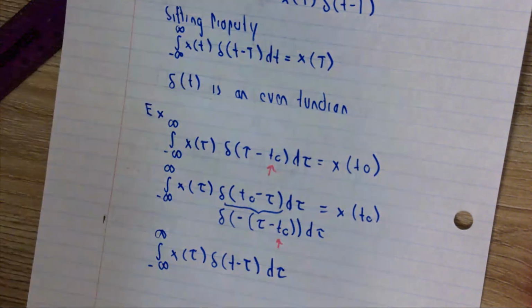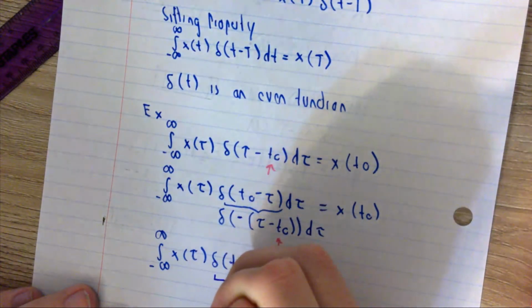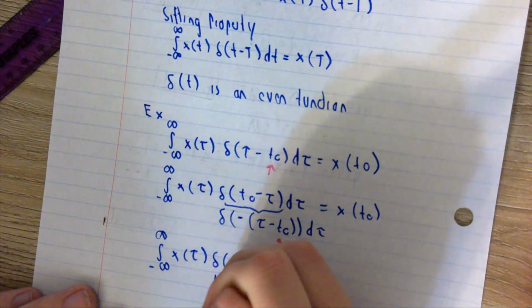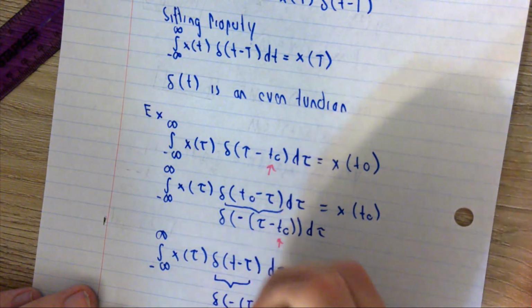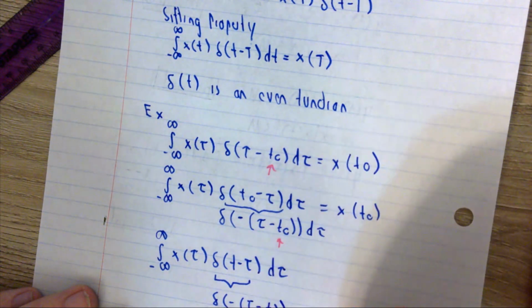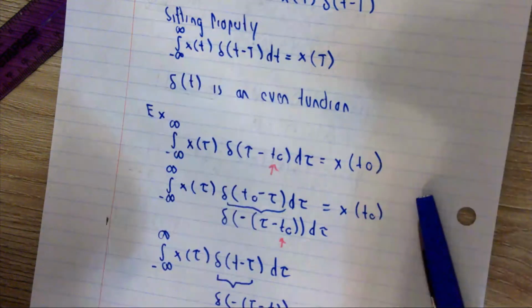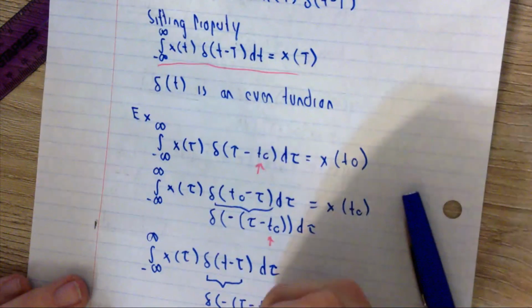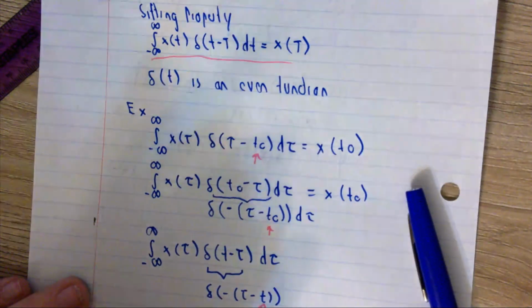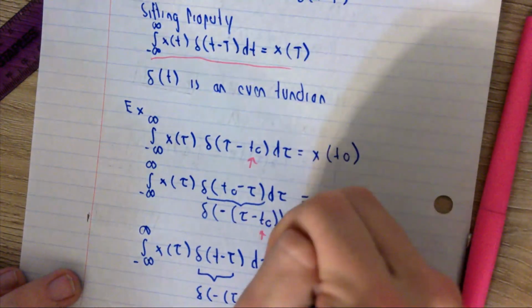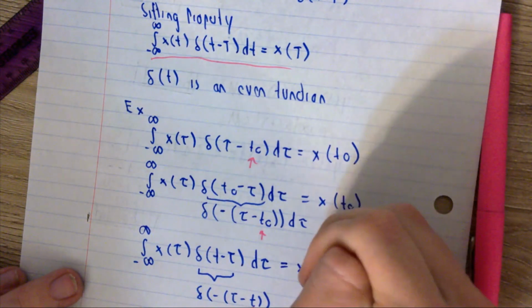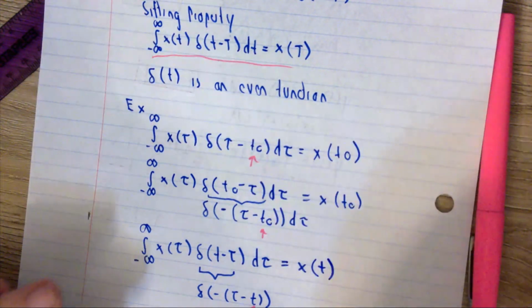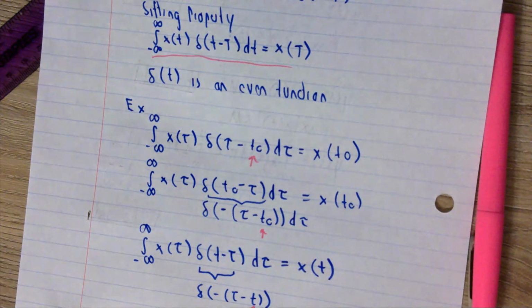Okay, delta is an even function, we remember, so we can rewrite this as delta negative tau minus t, and that should produce the same thing. And so this takes us back to our sifting property up here. And so this is going to be specifically where x is evaluated at that, because that's where the delta function occurs.